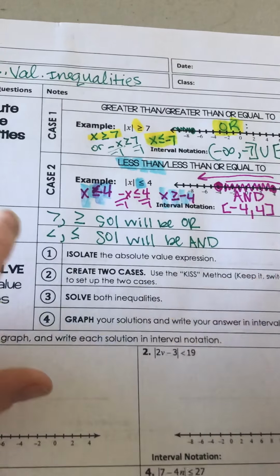We'll keep it, switch, all right? I'll show you what that means. One case, you're going to keep the inequality exactly like it is. Then you're going to switch the inequality, switch the sign. Okay, then we're going to solve both inequalities and graph our solutions. And unless we have a crazy tricky one, if we start with a greater than, we should have an or. If we start with a less than, we should have an and.